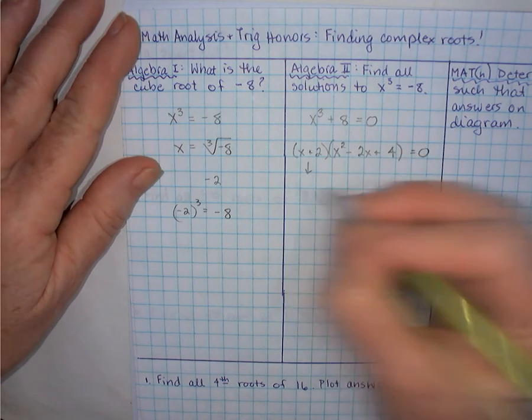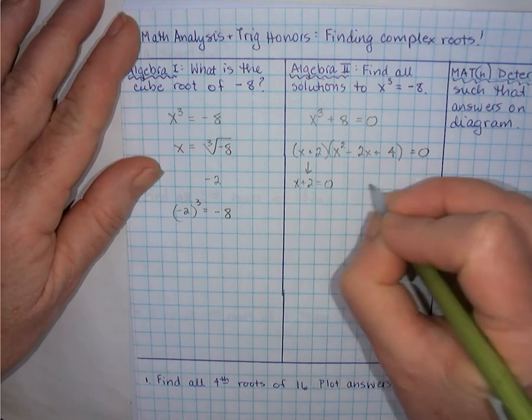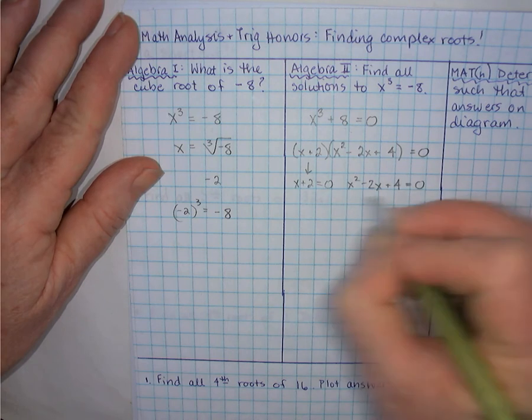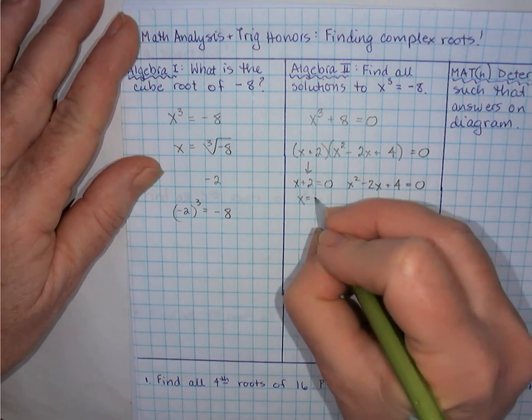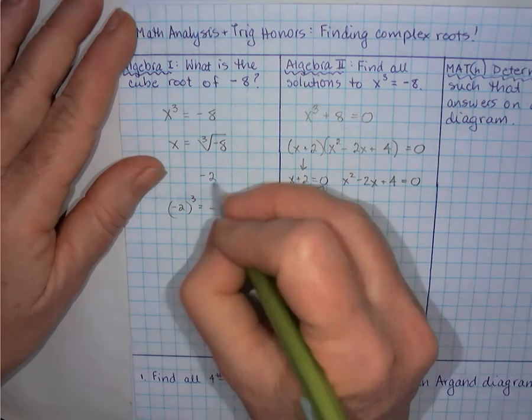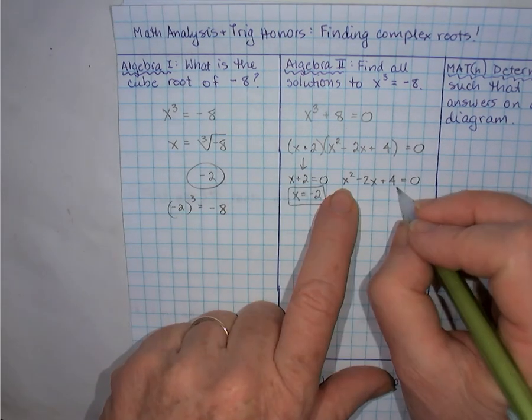The first part, we really have to use the zero product property. So we have x plus 2 is equal to 0, or x squared minus 2x plus 4 is equal to 0. The binomial part, we can solve easily. x is just -2, which in fact agrees with what we had earlier. But for the second factor, we have to use the quadratic formula.